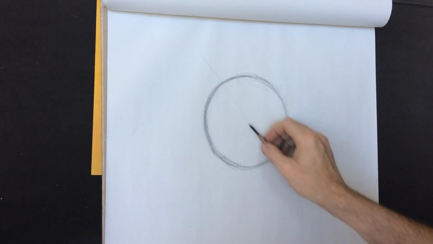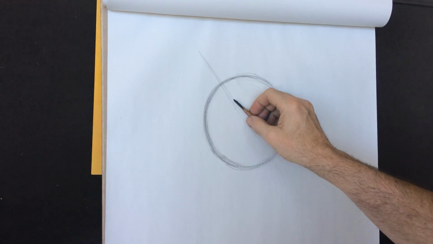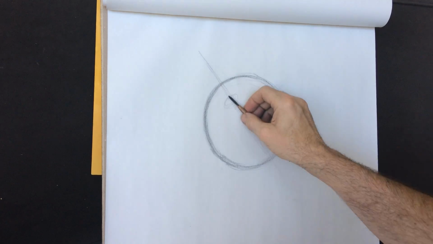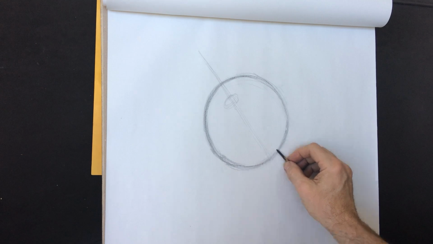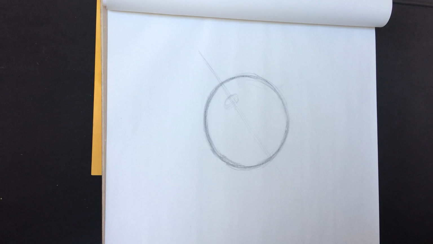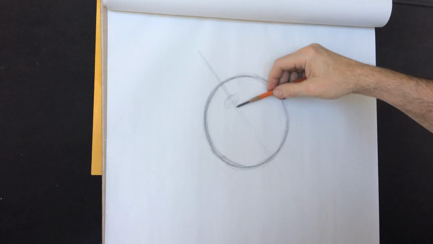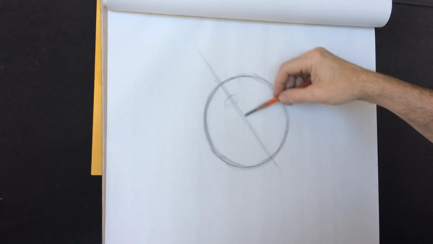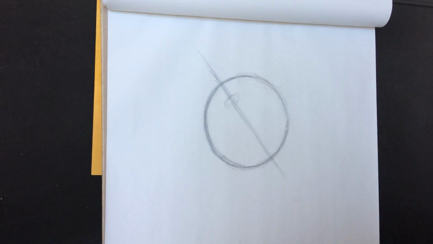If I imagine a light source coming from the upper left and hitting a spot on the sphere, which appears as a circle now, you wouldn't know it's a sphere. Somewhere around there, I'm going to create this axis that will split the sphere in half.